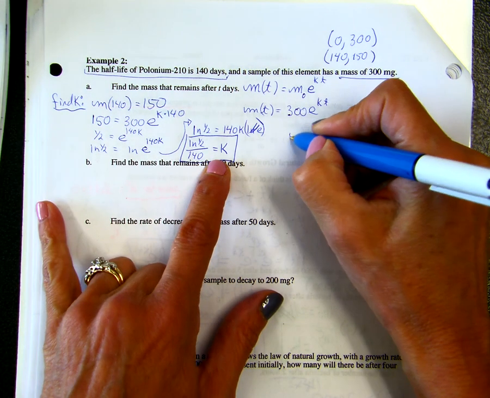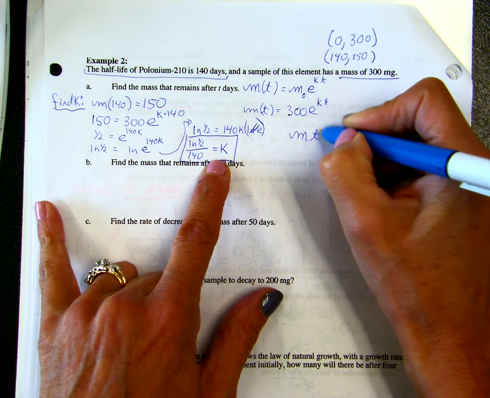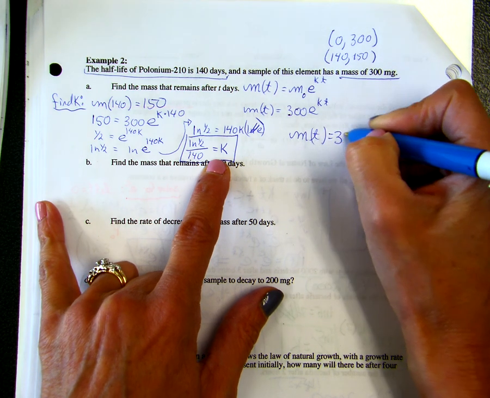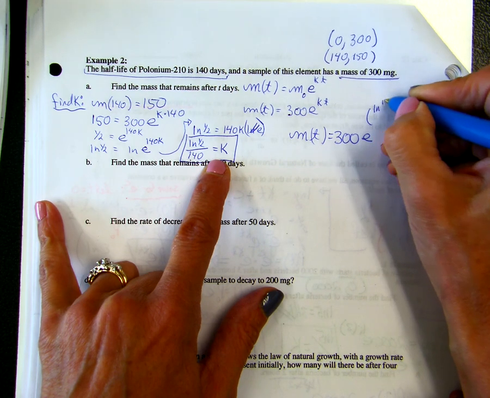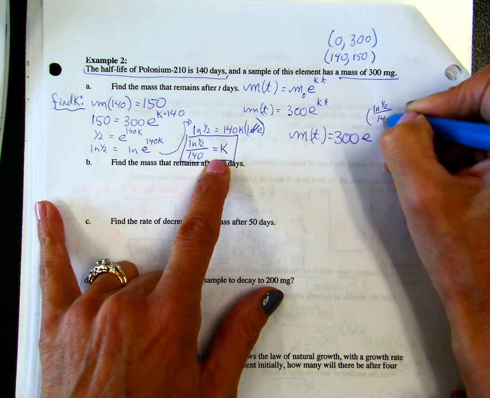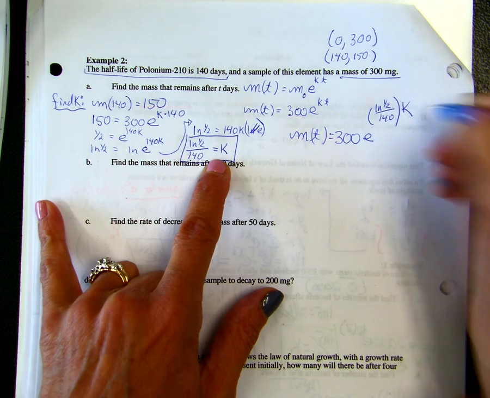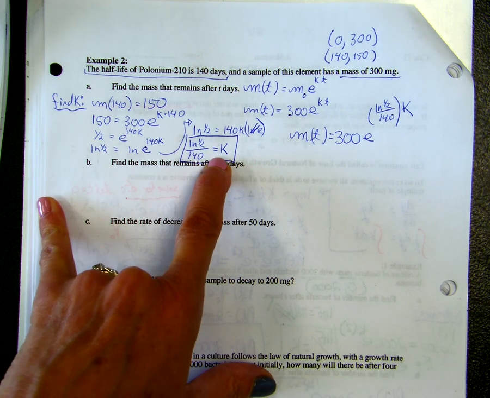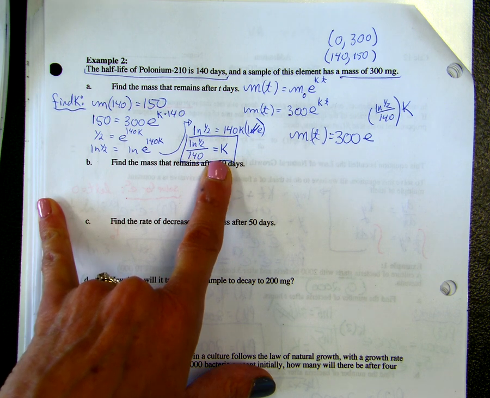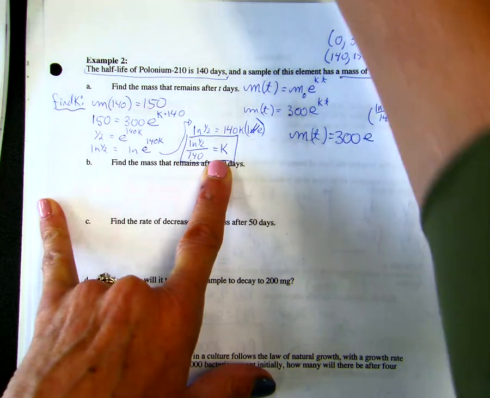So my equation then becomes mass at time t is equal to 300 e to the ln of 1/2 over 140 times t. Thank you, I just found k.